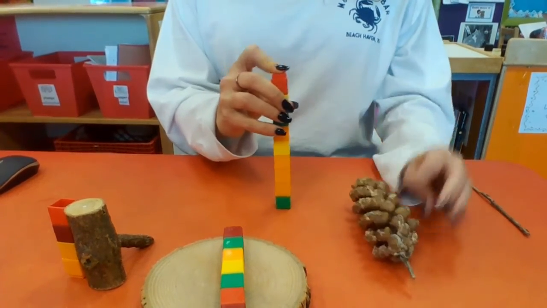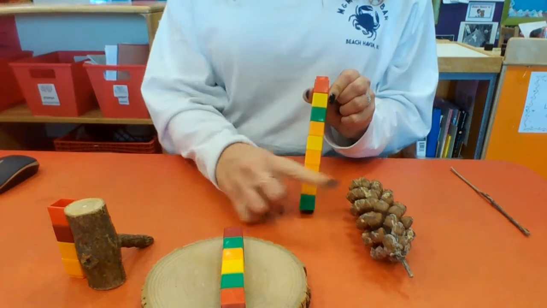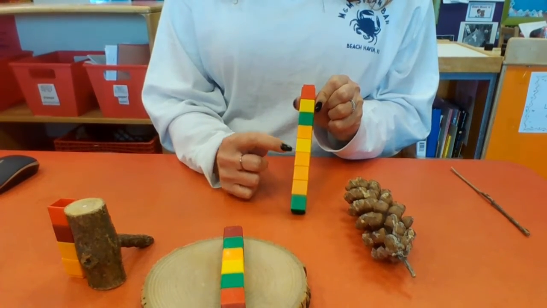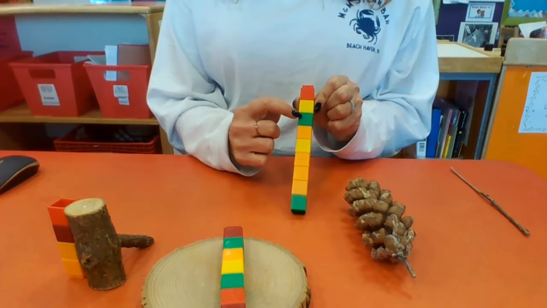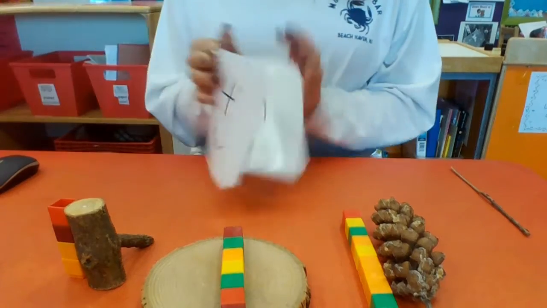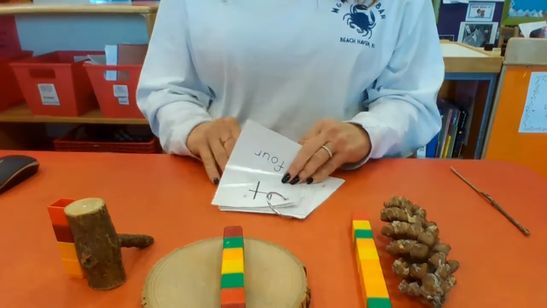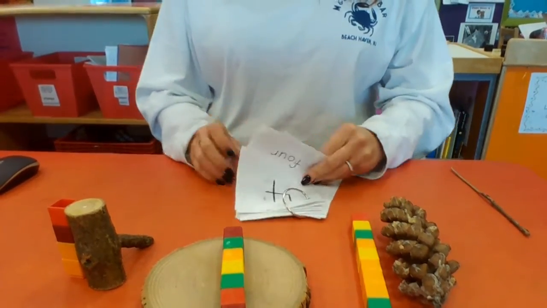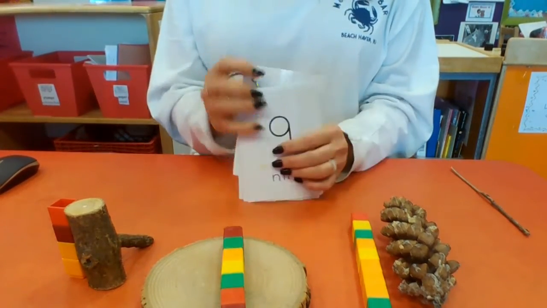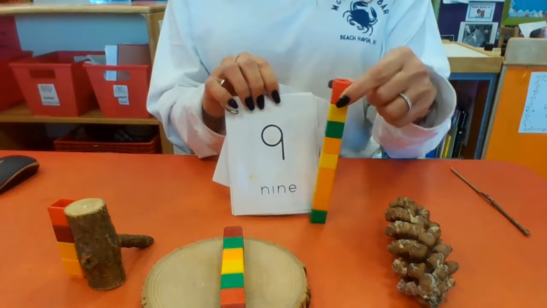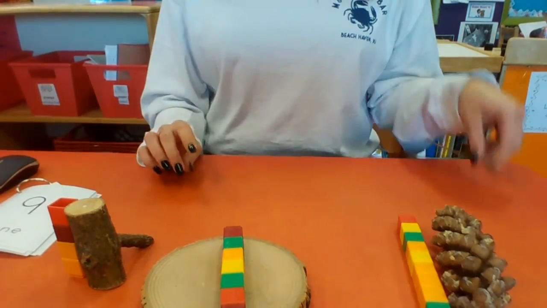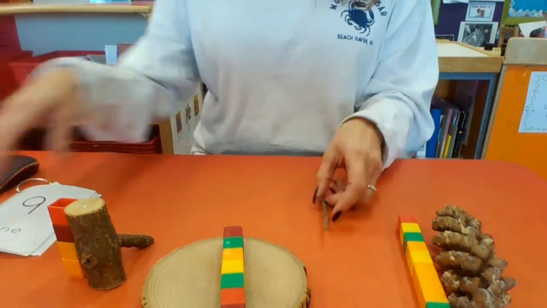All right. Let's count how tall my pine cone was. 1, 2, 3, 4, 5, 6, 7, 8, 9. 9. Miss Dawn's going to find the numeral 9. There is my numeral 9, and I have my 9 cubes right here. All right, the last thing we're going to measure is the stick.